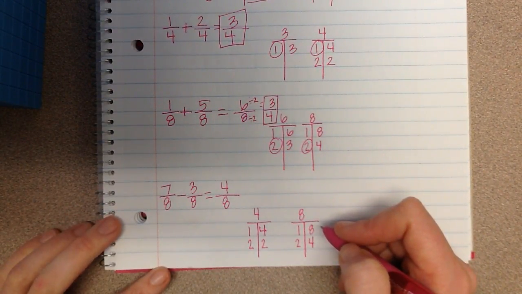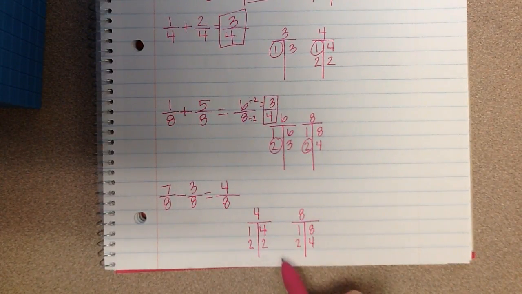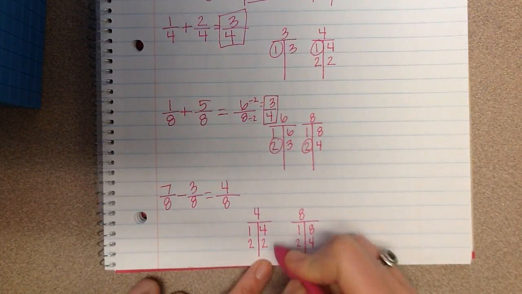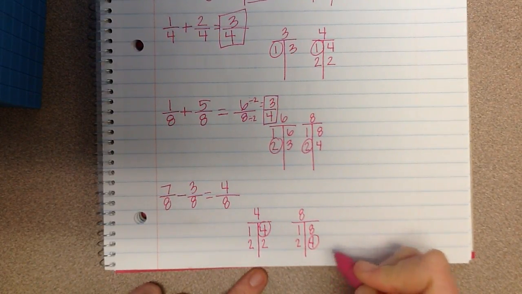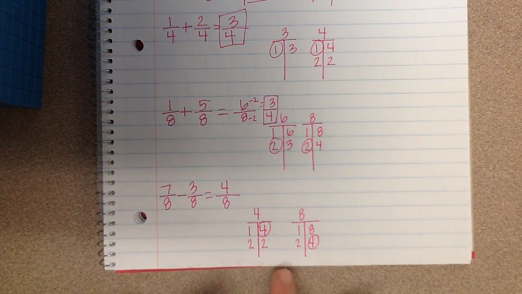The greatest common number they have, the greatest factor they have in common, well, look here, they both have 2, but that's not the greatest number. And also, it doesn't matter if it's on either side of the line. They both have 4 in common. Okay? It does not matter where it is on this chart. It just has to be on the chart.